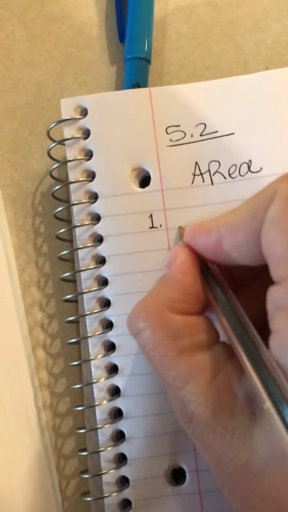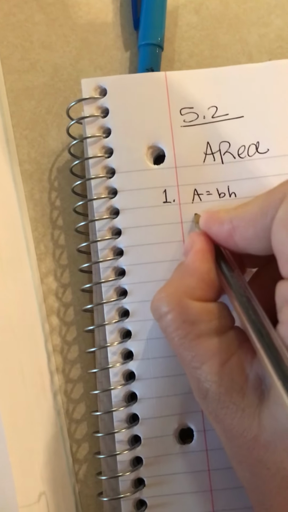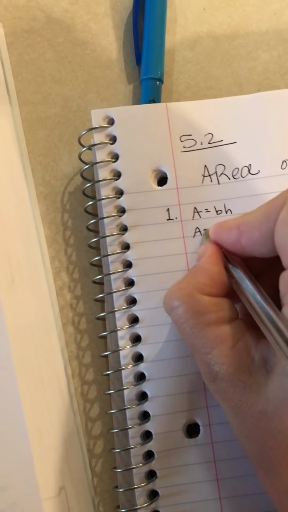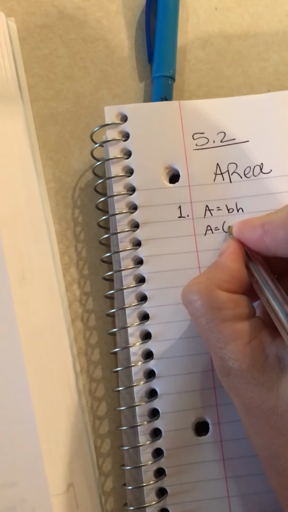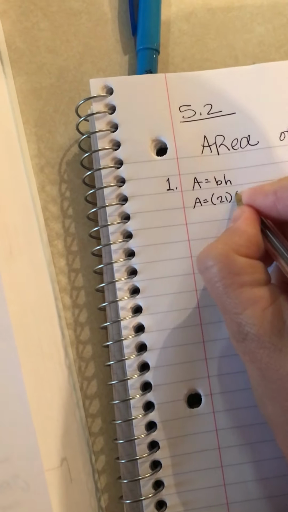Okay, let's write this out. Area equals base times height. Okay, so I'm not going to draw it, but our base is 21 and our height is 13, so that's going to be a more complicated problem for us. We can't just do that one in our head, or I can't.